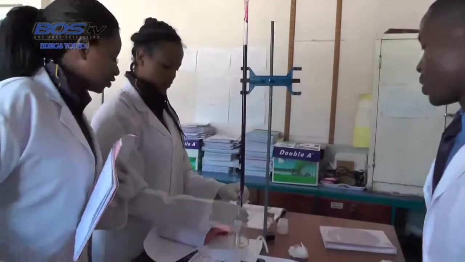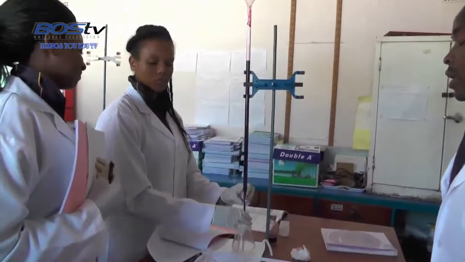We're supposed to add FA3. Before adding that, you add FA3, 20 cubic centimeters. Add FA3, 20 cubic centimeters.